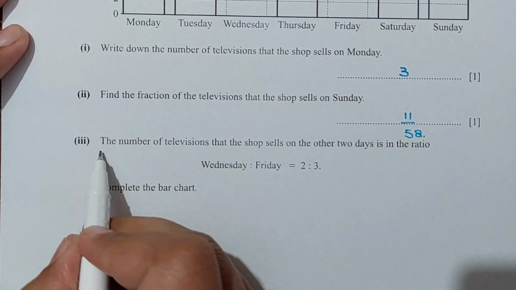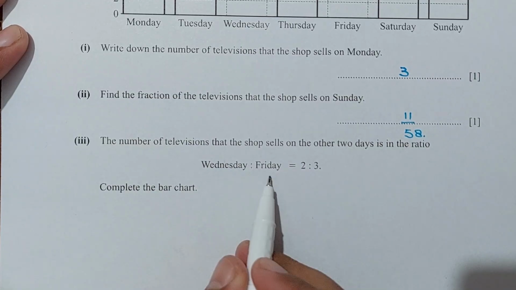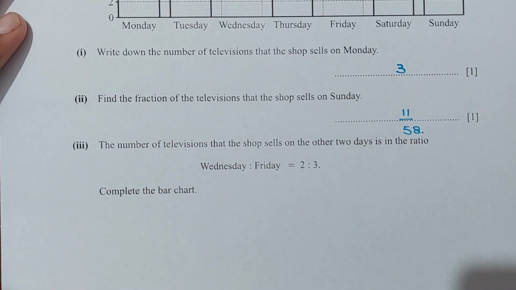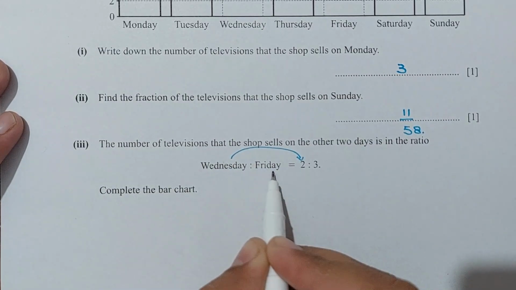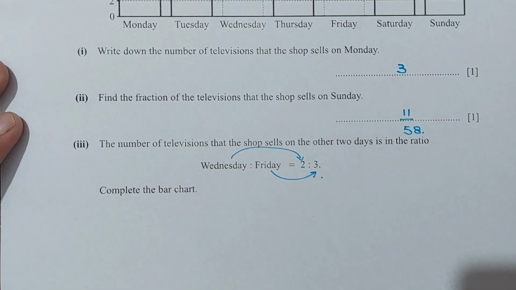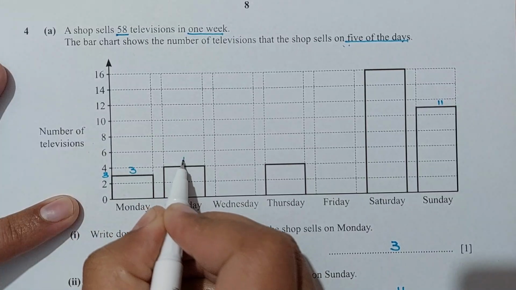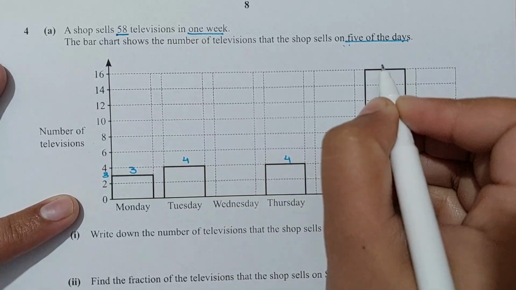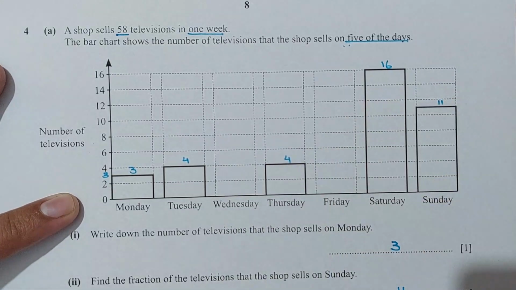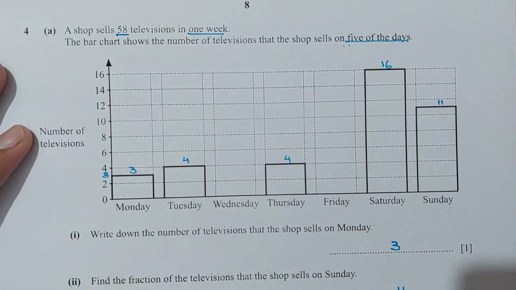Now for part 3, the number of televisions that the shop sells on the other 2 days, Wednesday and Friday, is in the ratio 2:3. Complete the bar chart. So Wednesday is 2 and Friday the ratio is 3. We have to complete the chart. Monday is 3, Tuesday is 4, Wednesday is not given, Thursday is 4, Saturday is 16, and Sunday is 11. And the sum of all these would be equal to 58. So let's find out Wednesday and Friday.